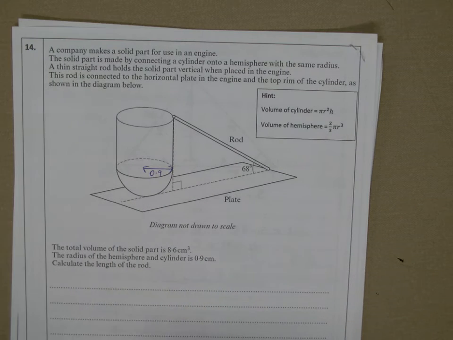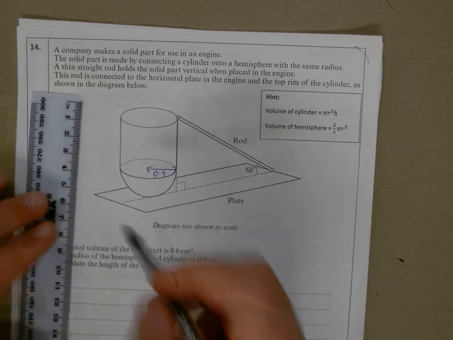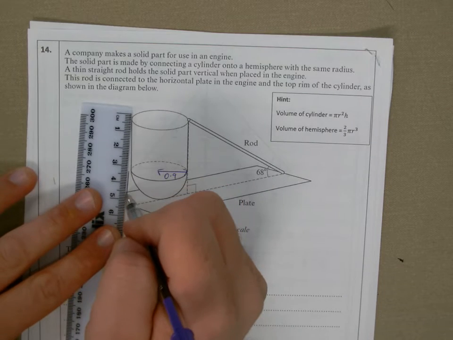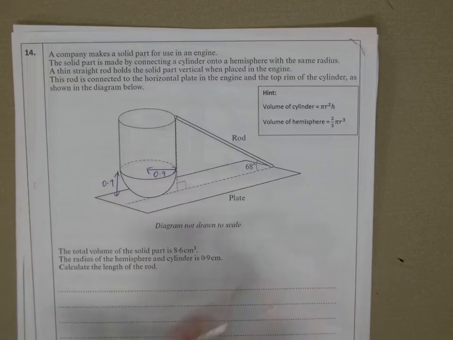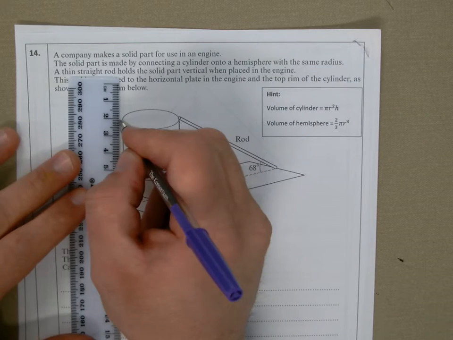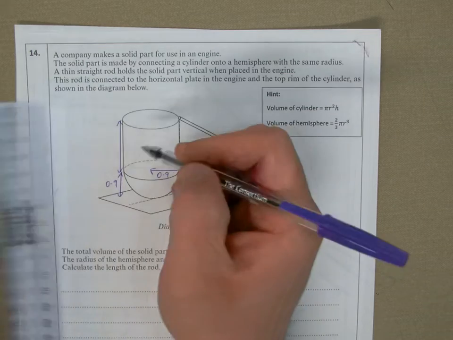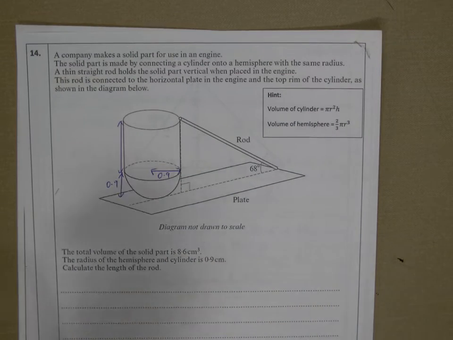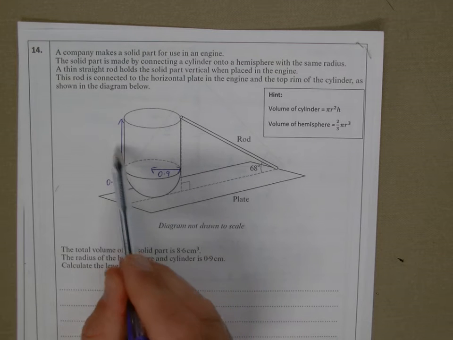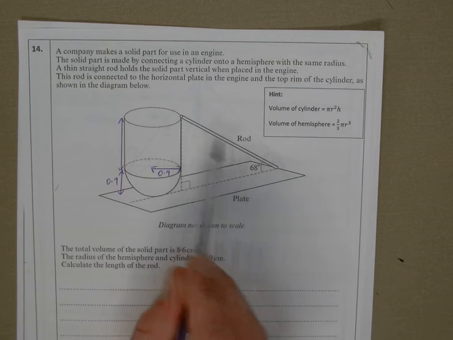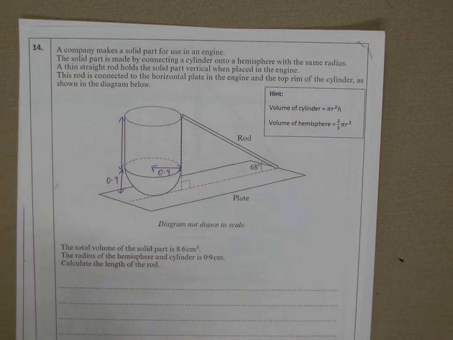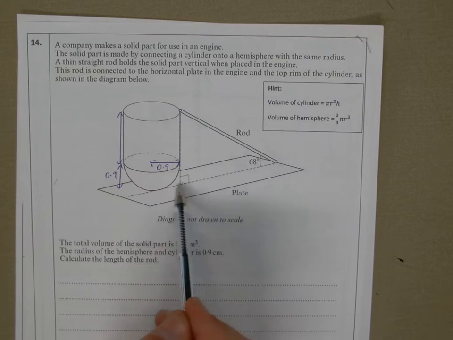Now what else do we know? Well, in terms of the height here, that's also going to be 0.9, isn't it? Because that's the way a hemisphere works. It's just the radius. What we don't know is the height of the cylinder. Perhaps if we knew the height of the cylinder, we then know this height here. So if we know this height, we could then maybe work out the length of the rod using SOHCAHTOA. If we can work out this height here, because that is one side of the triangle, isn't it?